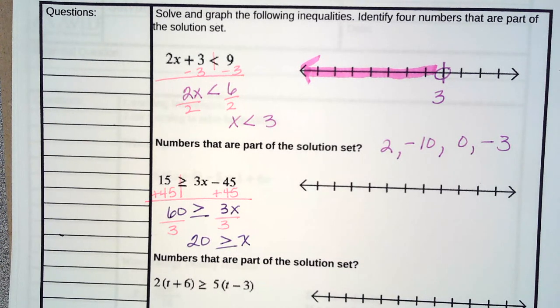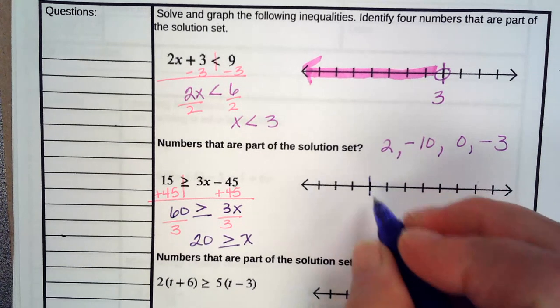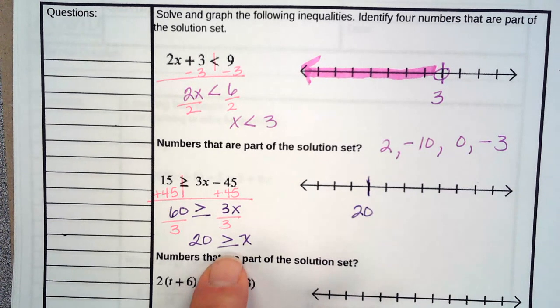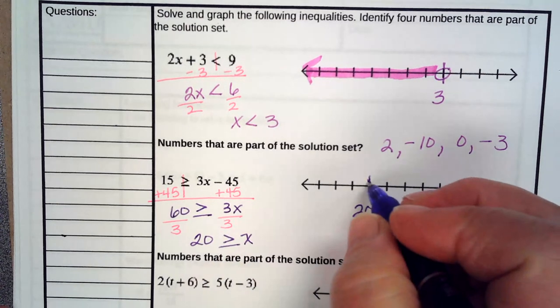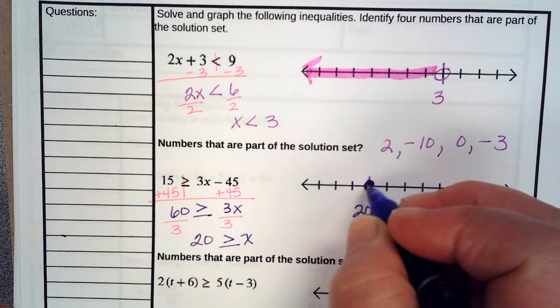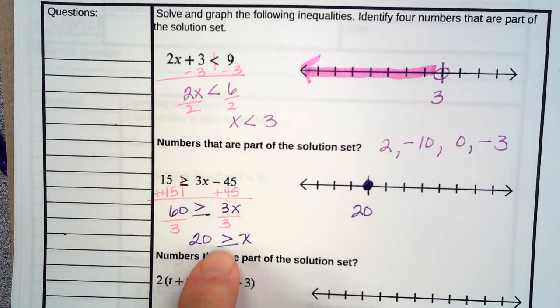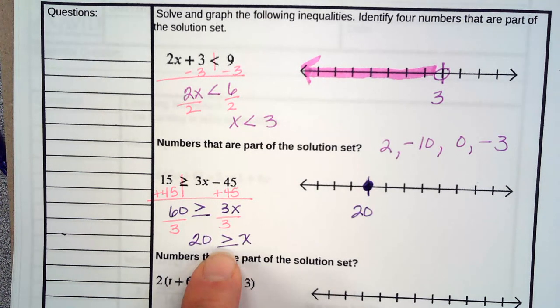What number do I need to identify on my number line? 20 is the correct answer there. So I'm going to put 20 here. Is it an open or closed circle? It's a closed circle because it's equal to, so I close my circle. Now I need to highlight the direction I'm going into. So 20 is the biggest number because the alligator mouth goes to 20.